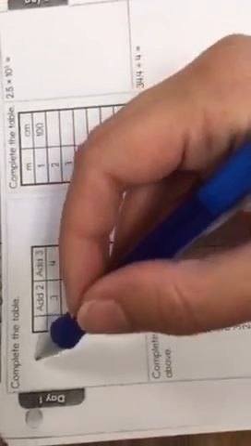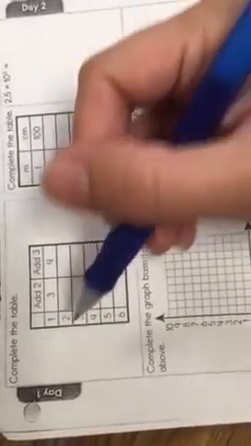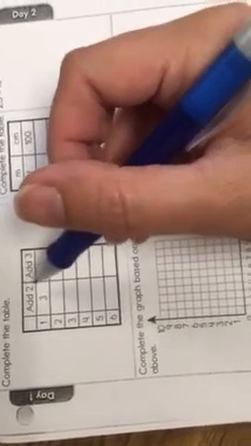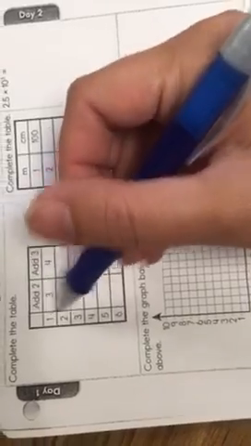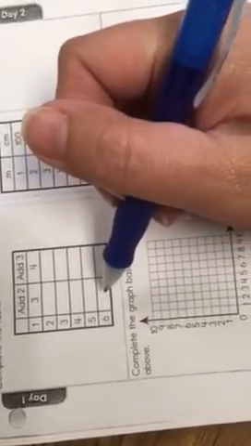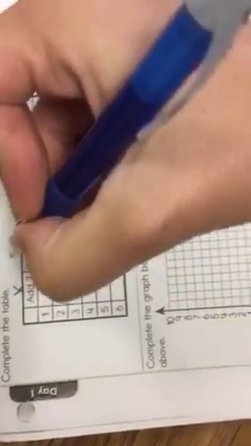So we have the directions that say complete the table. We have our input numbers here, what operation we're going to do to those input numbers, and then we'll write the output on this chart. This is going to end up being the x-axis, and this is going to end up being the y-axis.